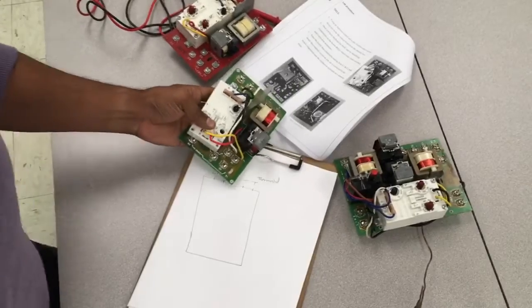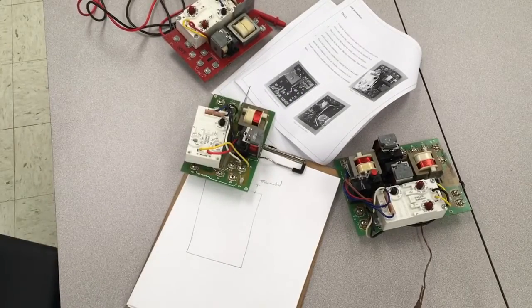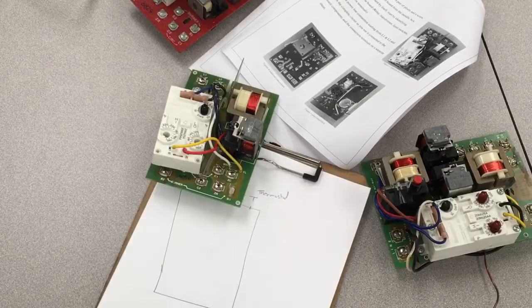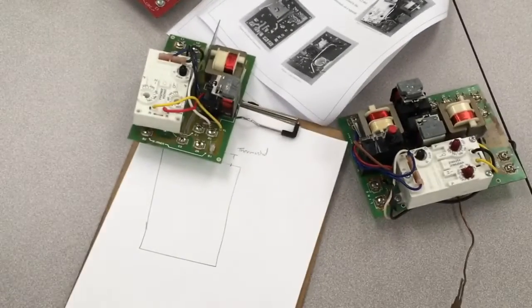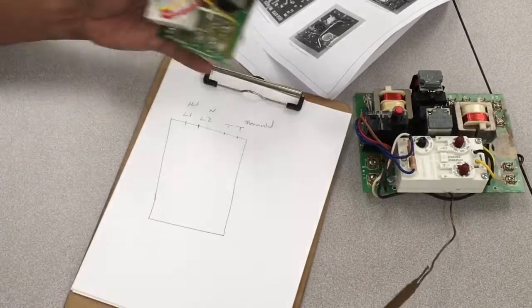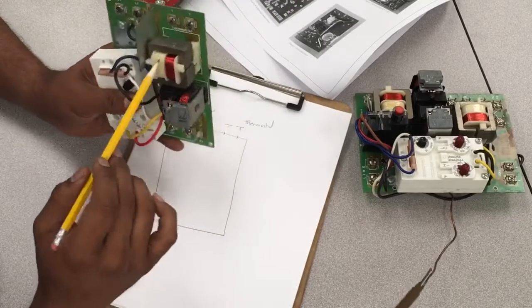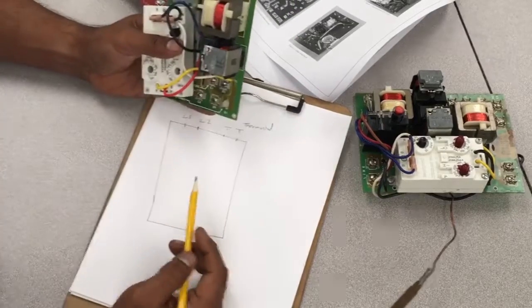And I will check the video and see, yeah, it's clear. I'm going to go a little bit further, so you can see it more. Thermostat. So if I look at this component here, it is a transformer.